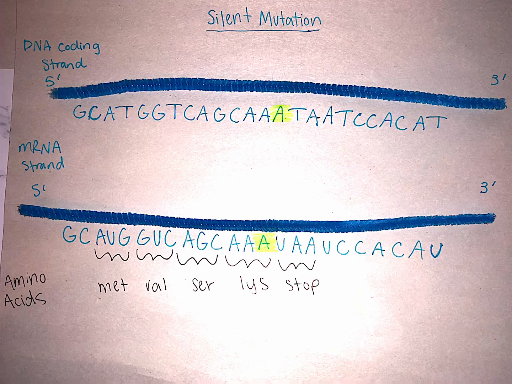The third mutation is called a silent mutation, and it is also a transition. In this mutation, the guanine is changed to an adenine in the DNA coding strand. This kind of mutation does not affect the resulting amino acid sequence. In this example, both AAA and AAG code for lysine.